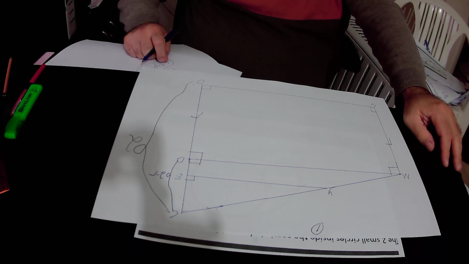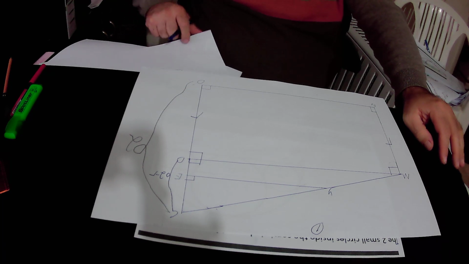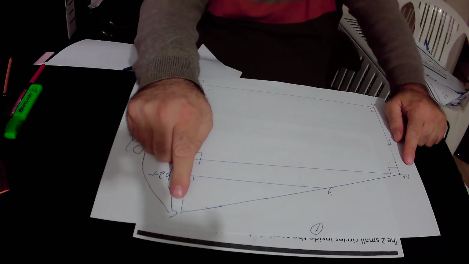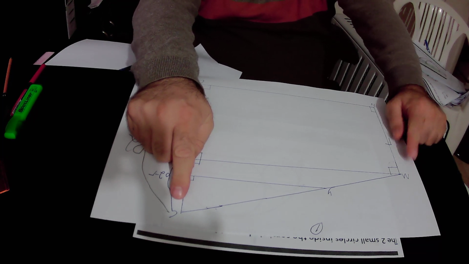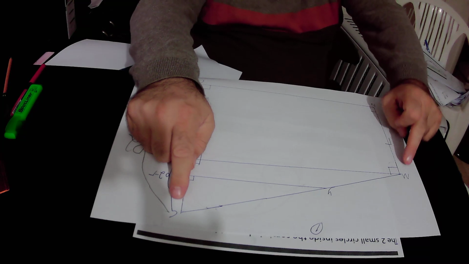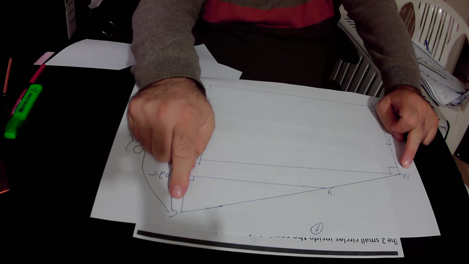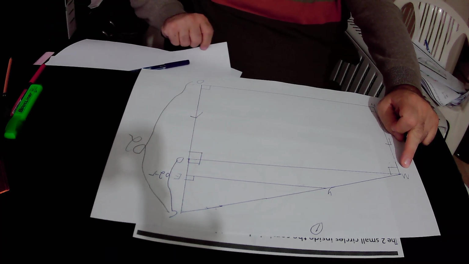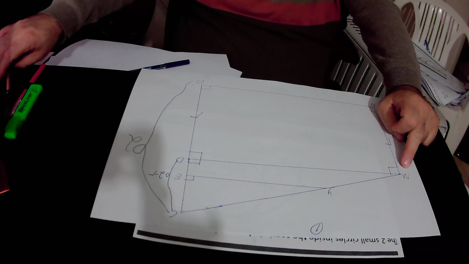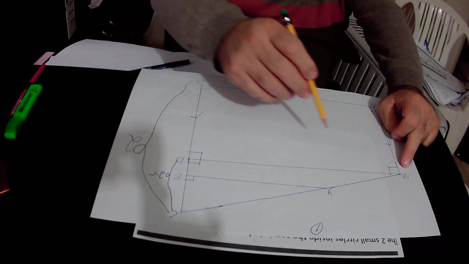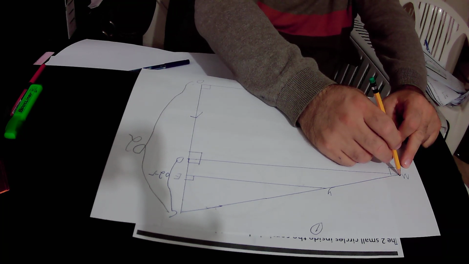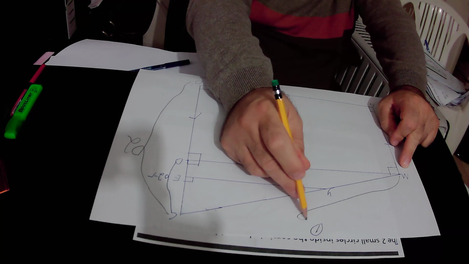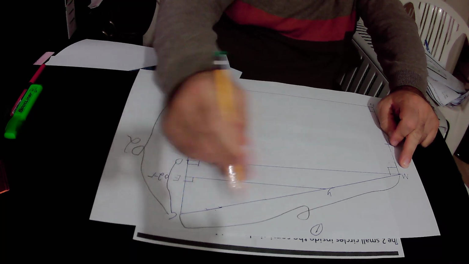And we have already found out that MC, the distance between the centers of the small circle and the middle circle, equals the sum of the radii of those circles, that is to say it equals R plus 2. So MC equals R plus 2.